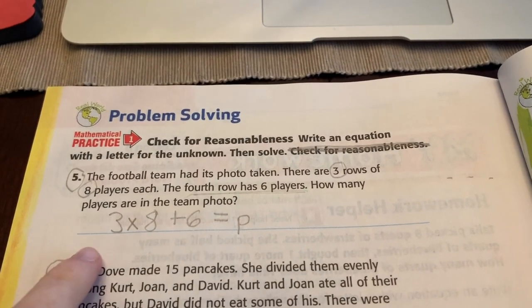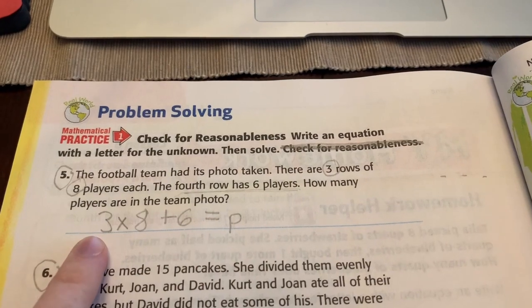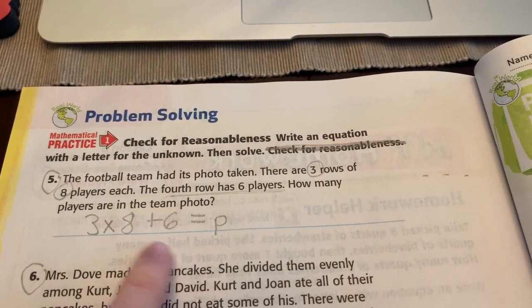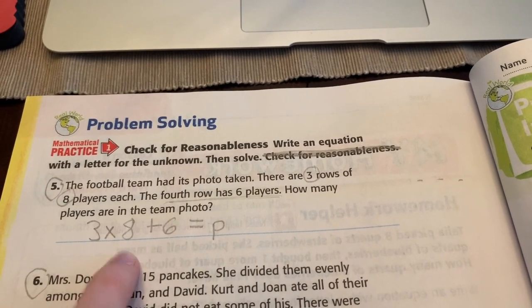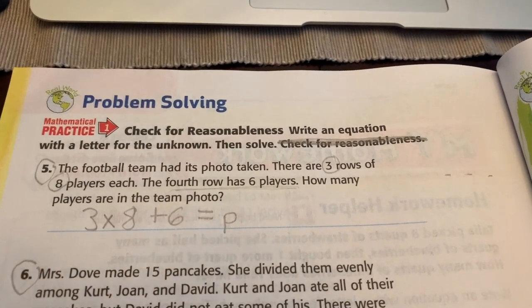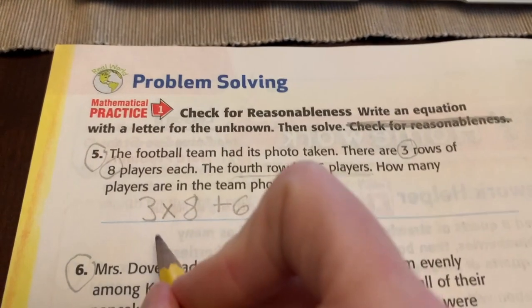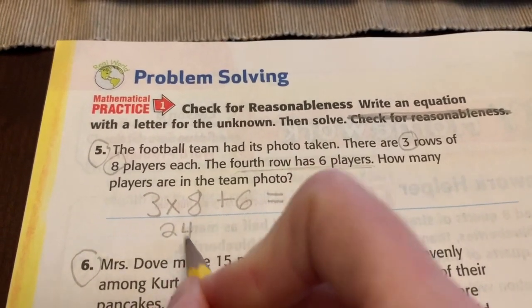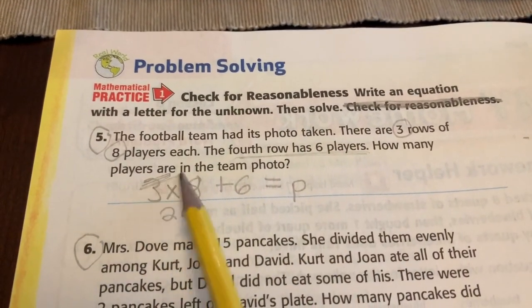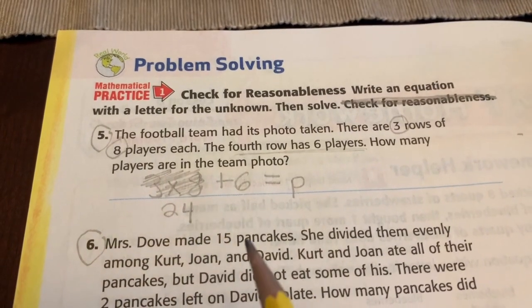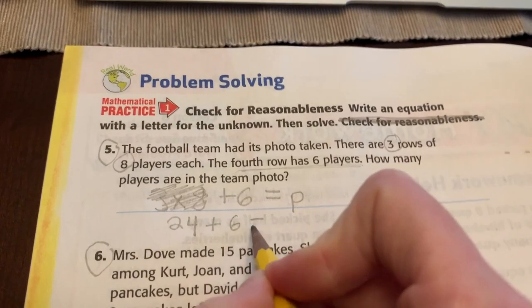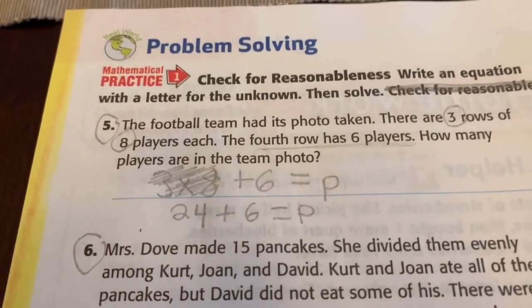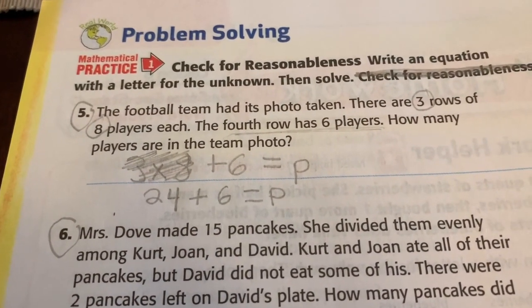Okay, we don't have parentheses, but we solve by working left to right. So we start by saying 3 times 8. 3 times 8 equals 24. Cross out the part of the equation that I've already done. What do I have left? 24 plus 6 equals P. Is that something we can solve?